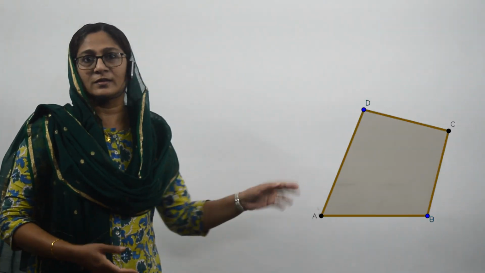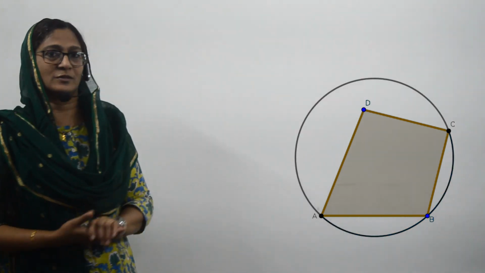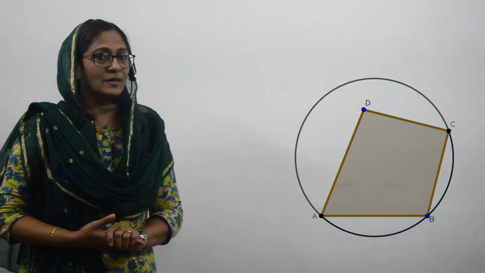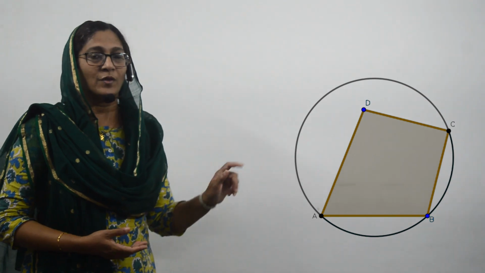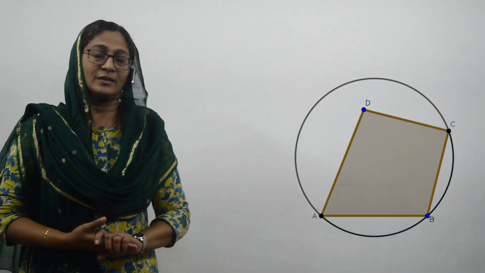Now let us also consider the case where we have a quadrilateral in which the first 3 vertices are on the circle, but the 4th vertex is inside the circle, as shown in the picture. Here again we have to check if the opposite angles of this quadrilateral are supplementary.